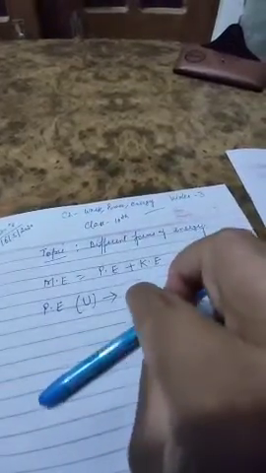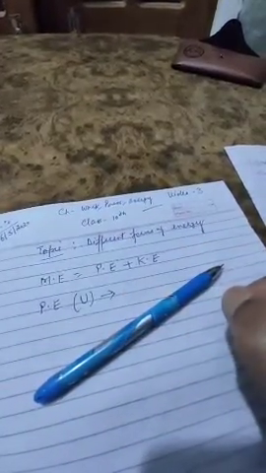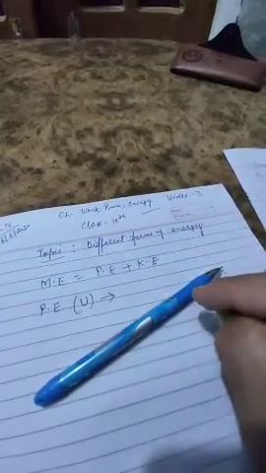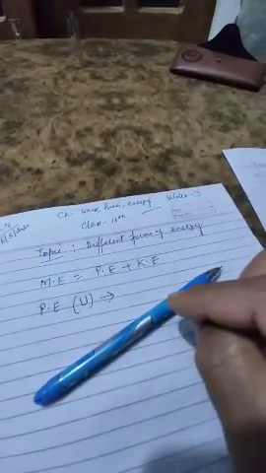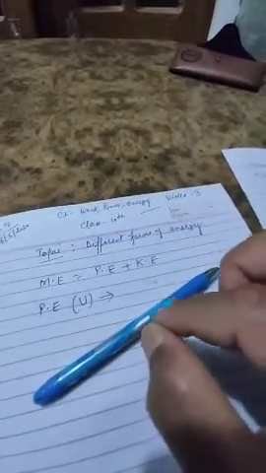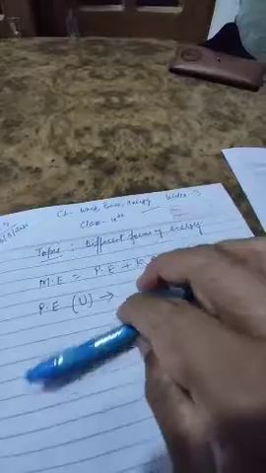Like this pen is lying on this book. Now the energy possessed by this pen due to its shape and size, since it is at rest, so it possesses potential energy.